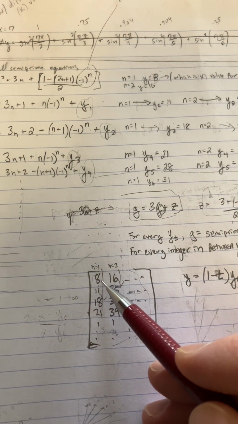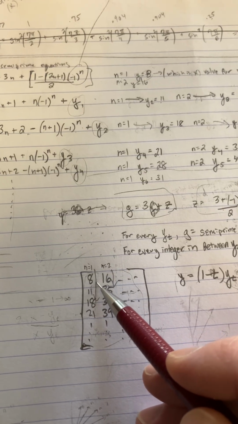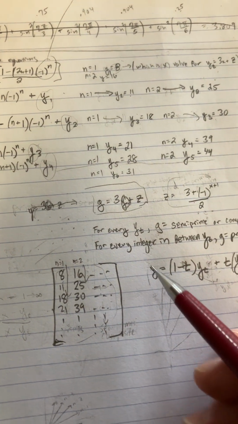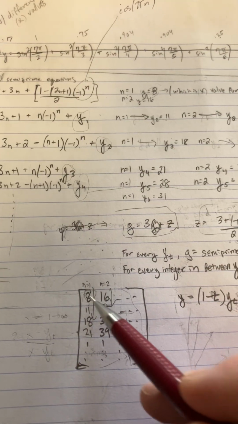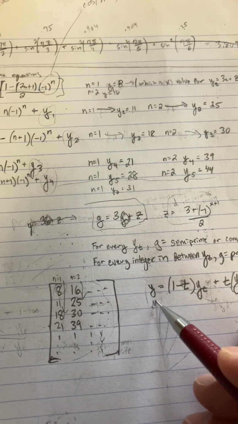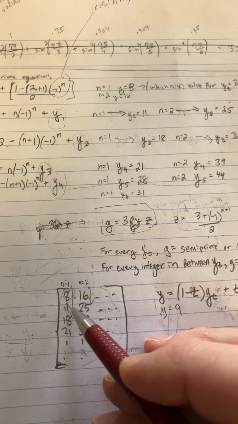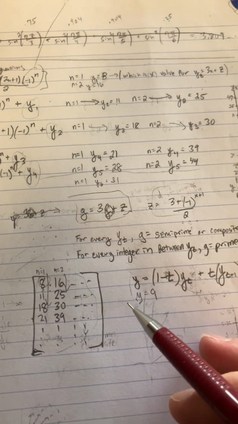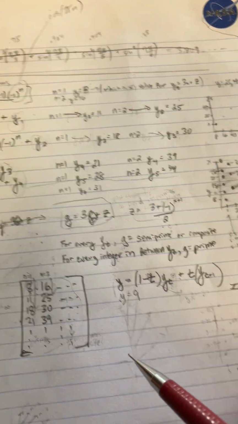As a last example, say I choose 9. One of these formulas will create, say, an 8. And if I interpolate it to where now my y value would equal 9, you get a 9 between here, 9 between here, 9 between here. When you plug that 9 into here, your g value will give you a prime.